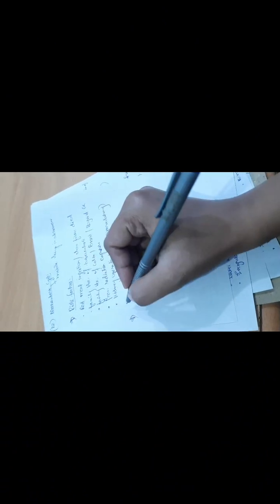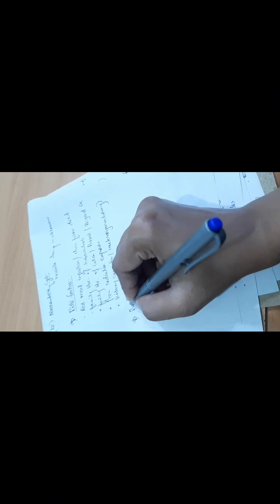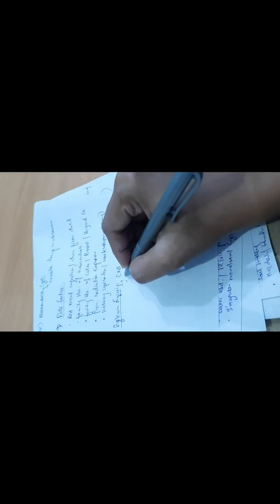Then continue with the systemic inquiry. In the CNS, ask about the fits, headache, altered level of consciousness, blurring of vision, tinnitus. In the CVS, tachycardia, low blood pressure, and chest pain. In the respiratory system, pleuritic chest pain, pleural effusion, difficulty in breathing, shortness of breath.